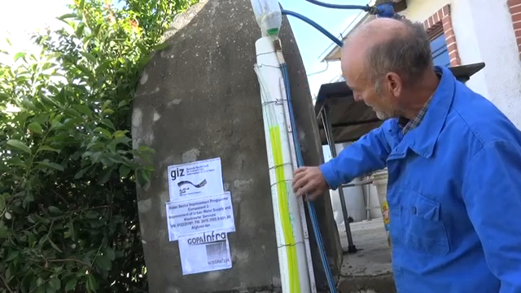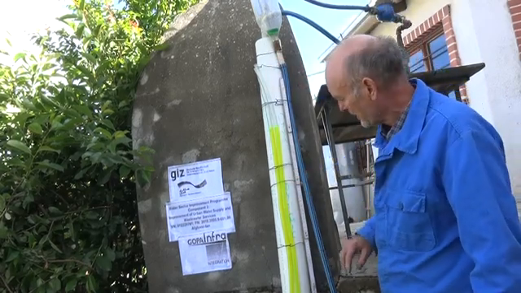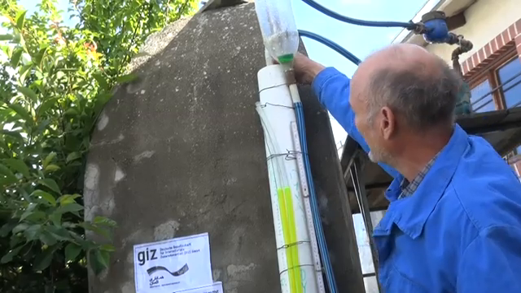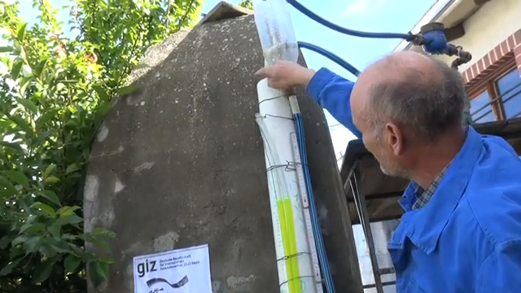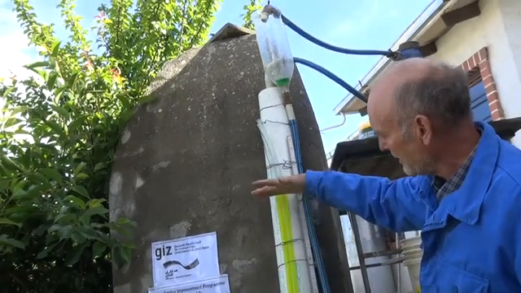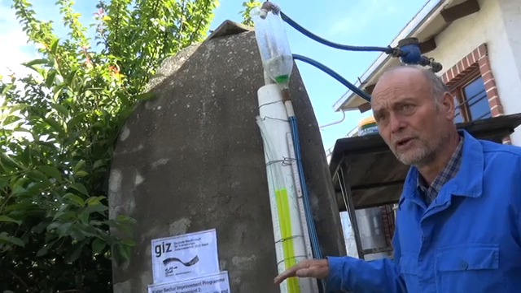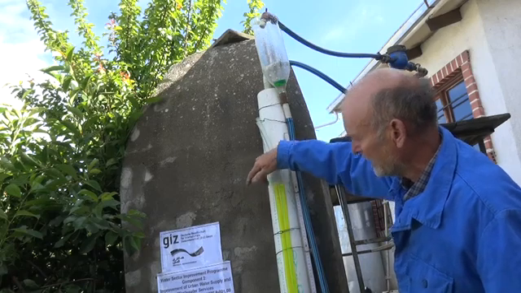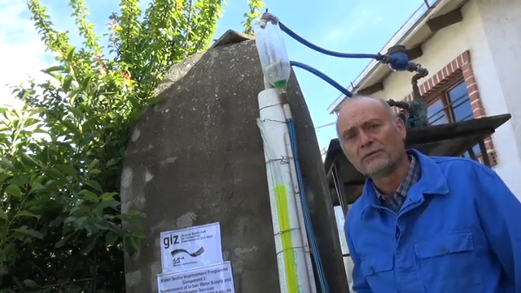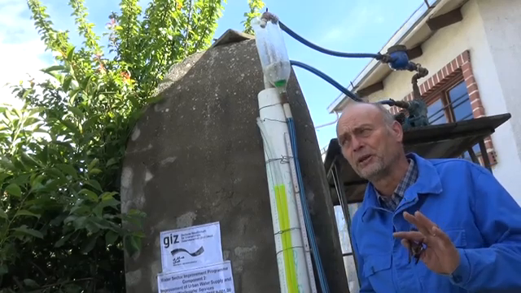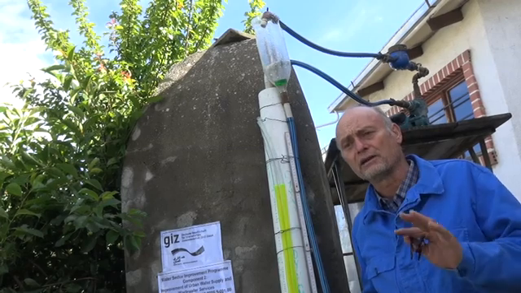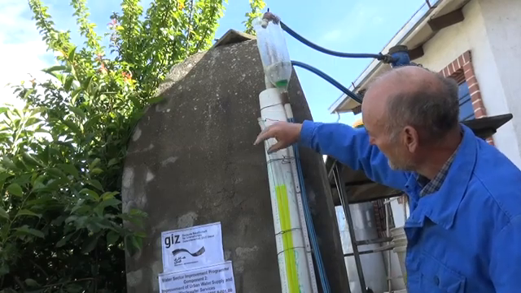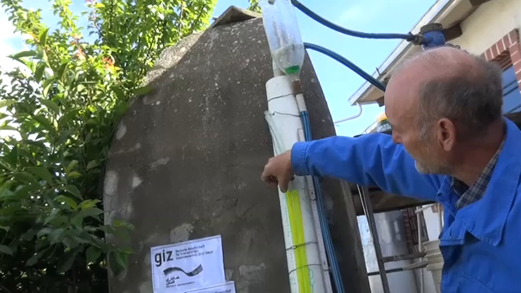This white pipe represents the well field. Here, this one, we see it from the top later. This is the well, which sucks water out from the well field. And here we have the two water levels. This is the phreatic level of the well field, or the static level of an unconfined well field. This experiment is only for an unconfined aquifer. So this is an unconfined well field, and this is the unconfined aquifer.